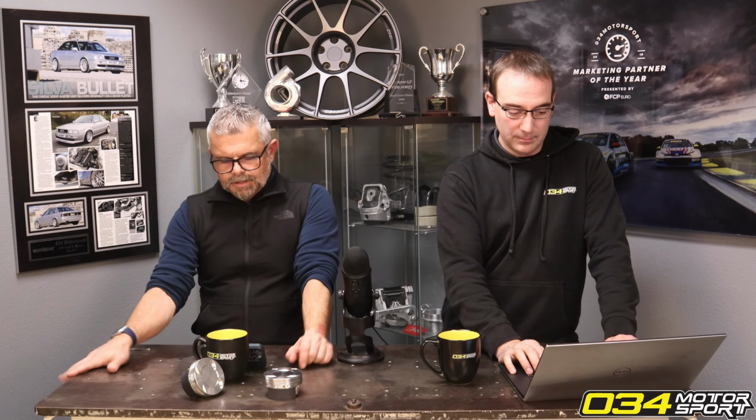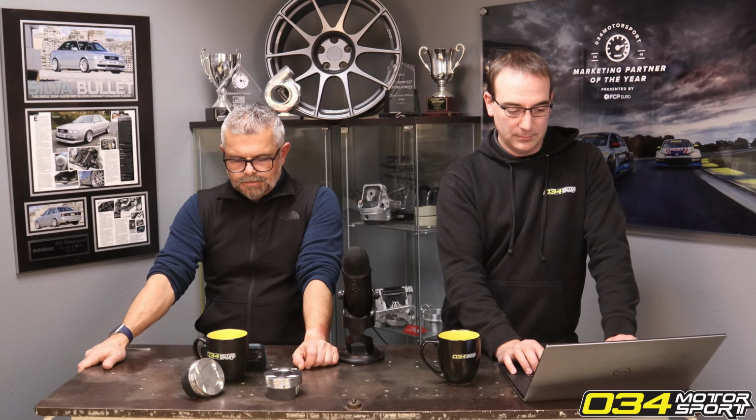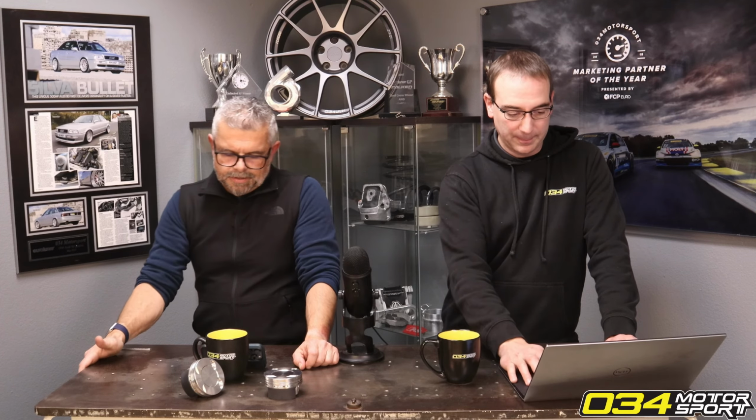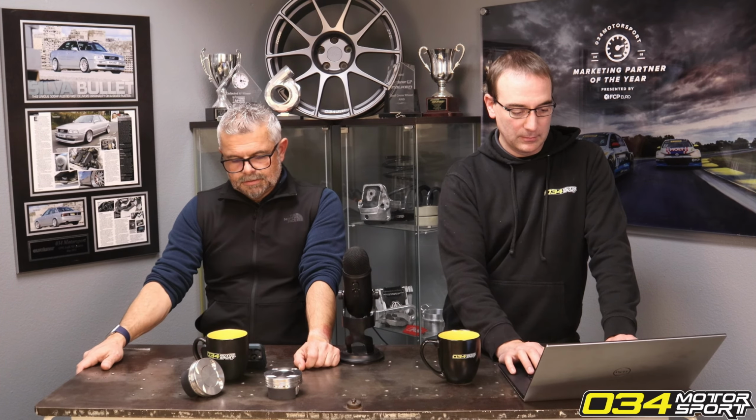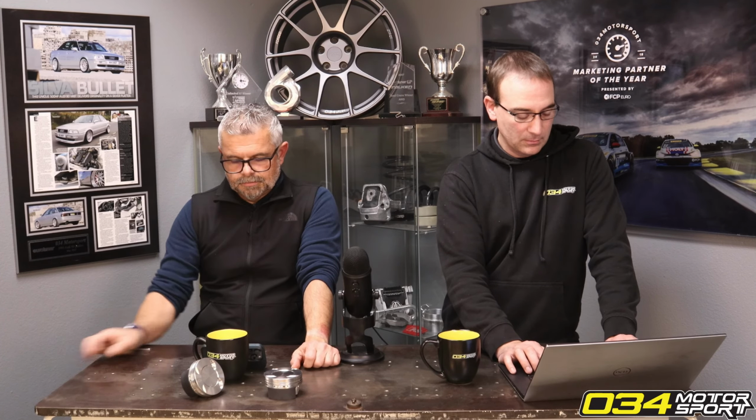How safe is it to run your guys' downpipe on a 2018 S4 with no tune for a little bit? I think it would be safe as long as you didn't do wide open throttle runs or anything like that. You're going to throw a code for sure, but it should be safe until you get the right tune on there.